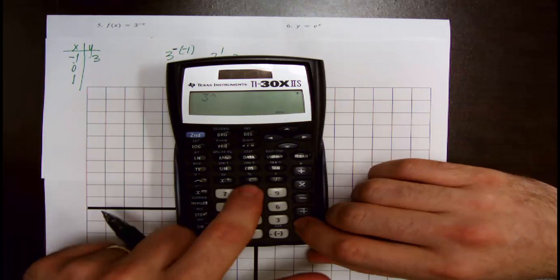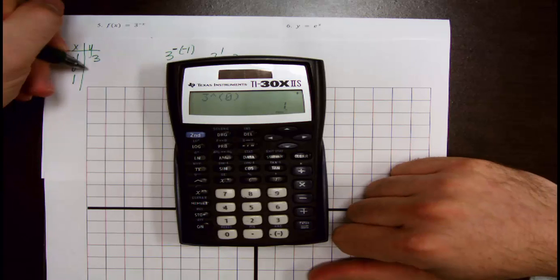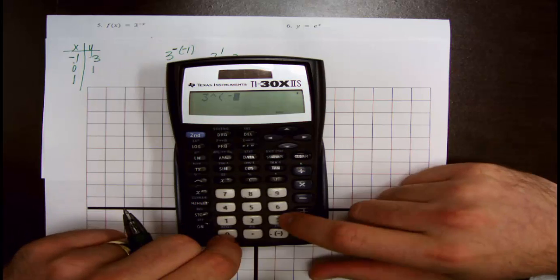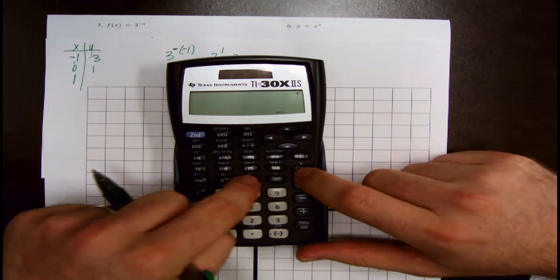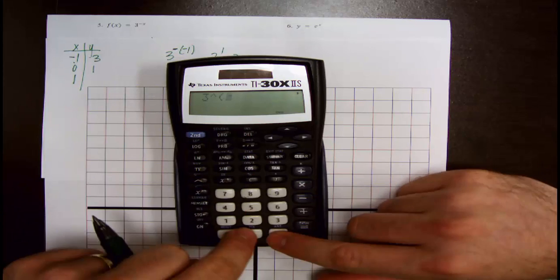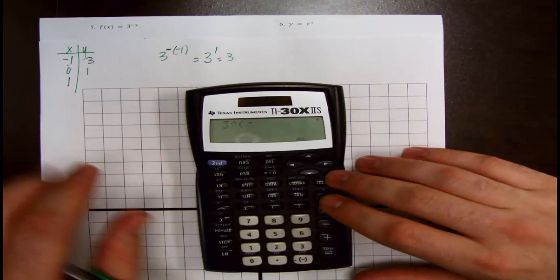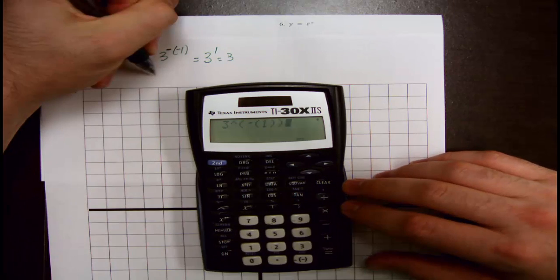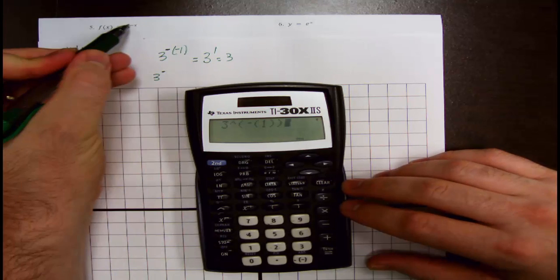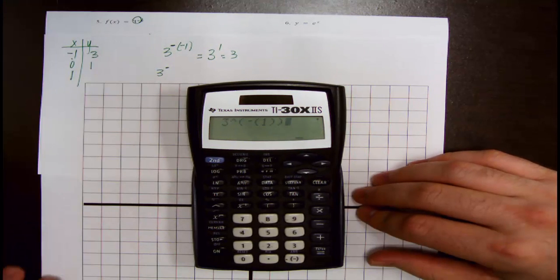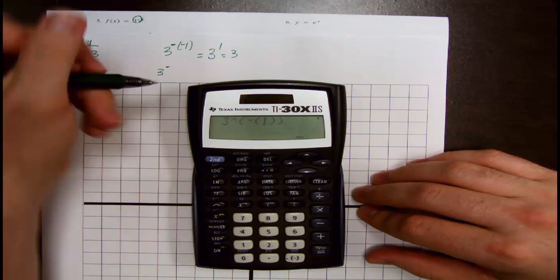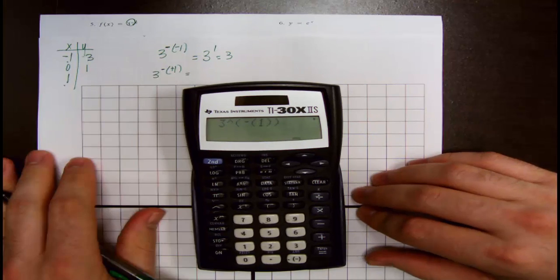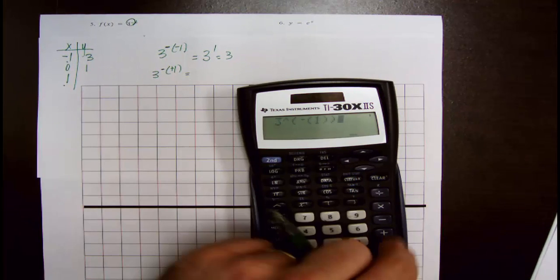3 to the 0 power is just 1. And then, well, it was the negative 0 power, but it's still 1. Okay? And then 3 raised to the negative positive 1 power. How confusing is that, though? Okay? But this is why. Because we have that negative x right up here, that negative out in front, and then the positive 1 that we're plugging in. So it changes the sign of that exponent, which gives us a third.